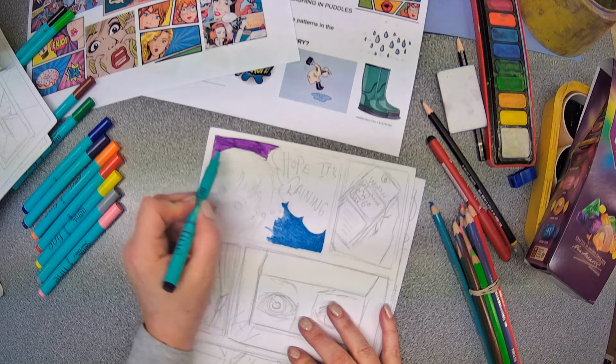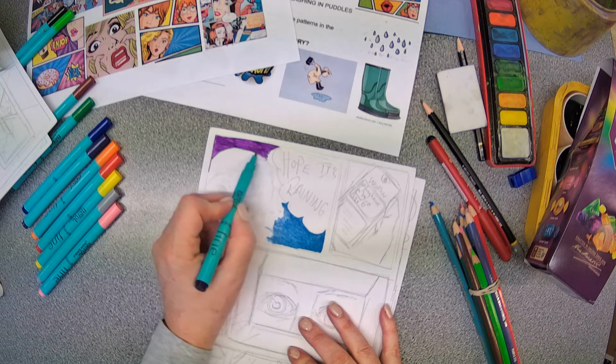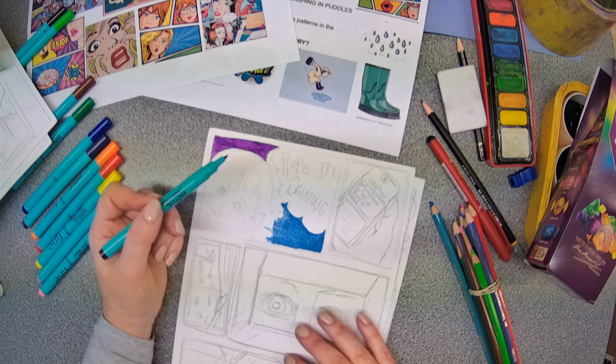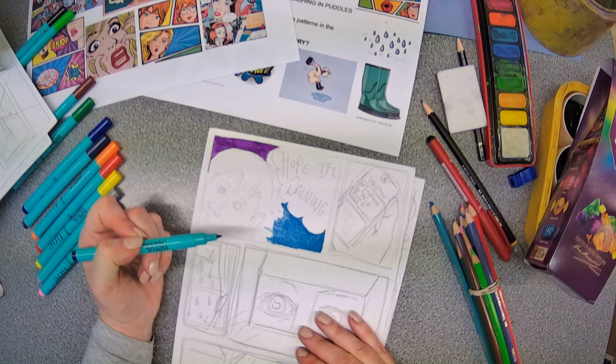You can see the colour becomes a little bit more intense. But again, don't work on it too much because your pen has got ink in it. You can end up creating holes in your pieces of paper.